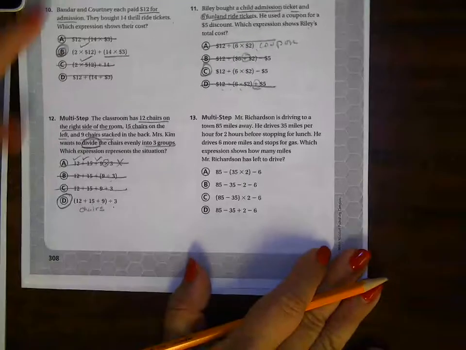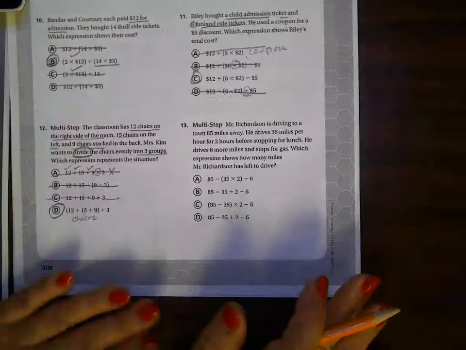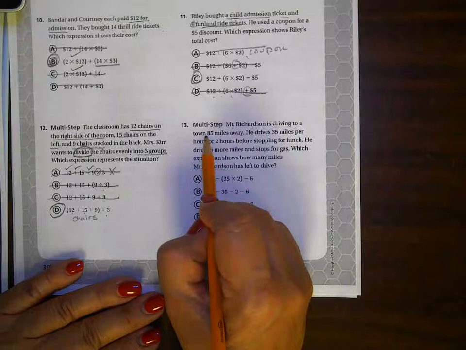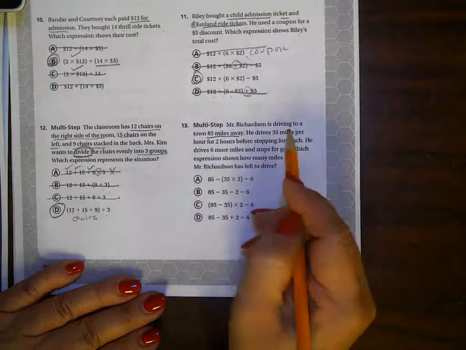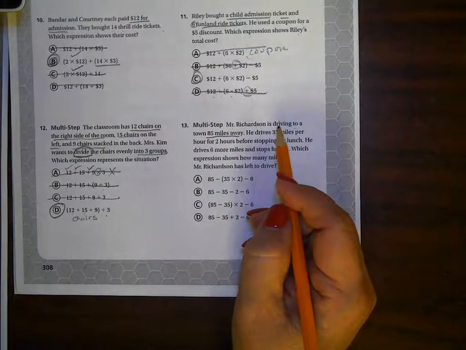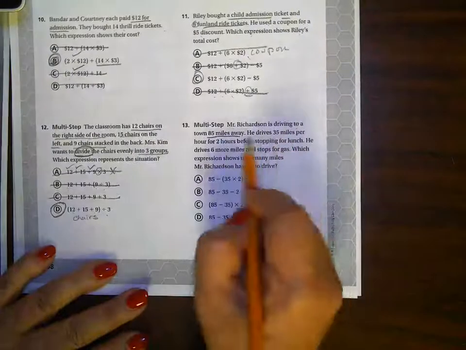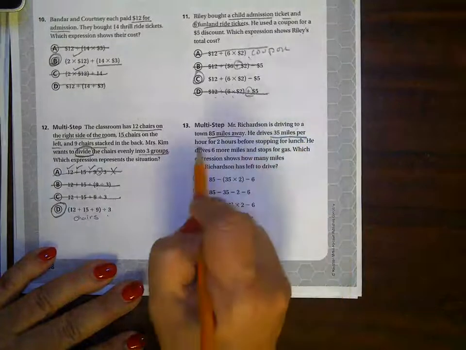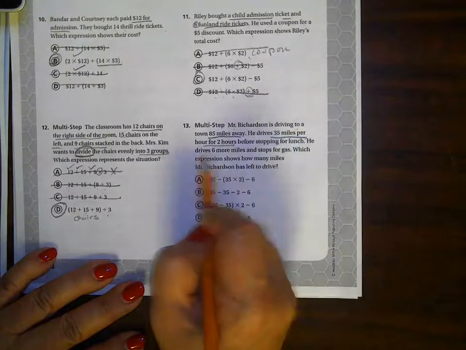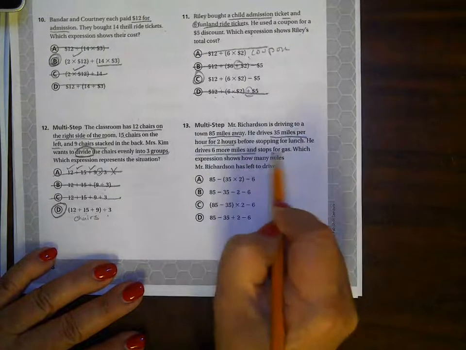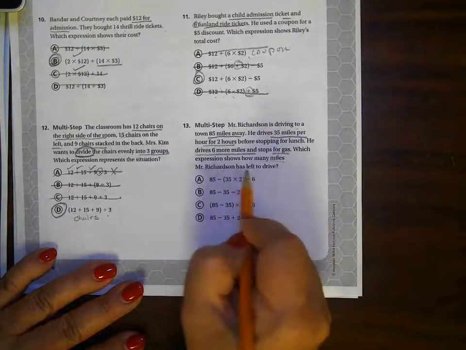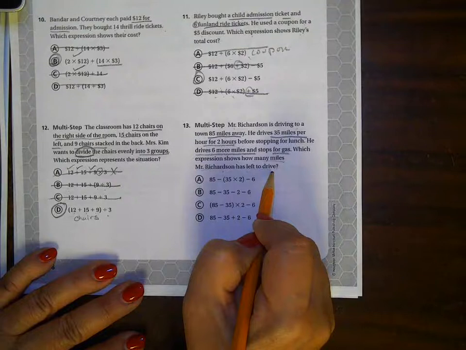At any time, make sure that you pause so that you can go back and take it at your pace. Mr. Richardson is driving to a town 85 miles away. It's like here in Seguin, more closer to Austin. He drives 35 miles per hour for 2 hours. Wow. Before stopping for lunch. He drives 6 more miles and stops for gas. Which expression shows how many miles Mr. Richardson has left to drive?